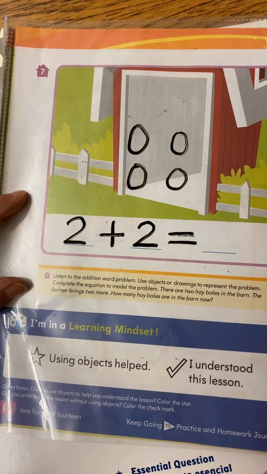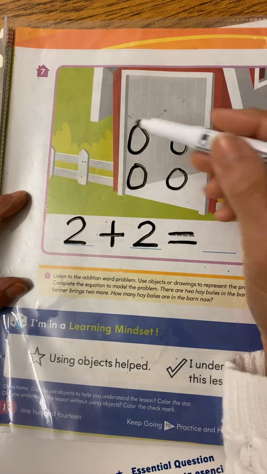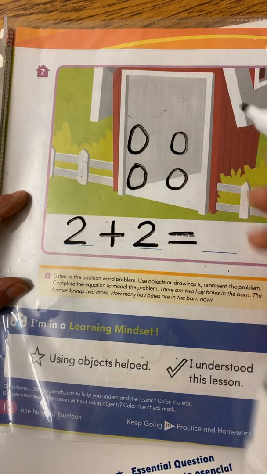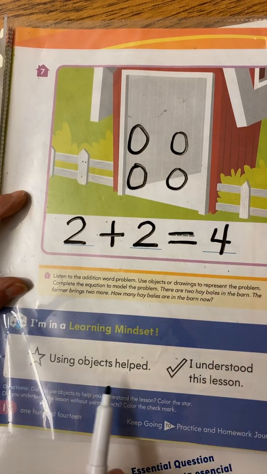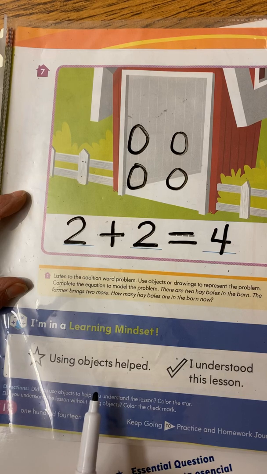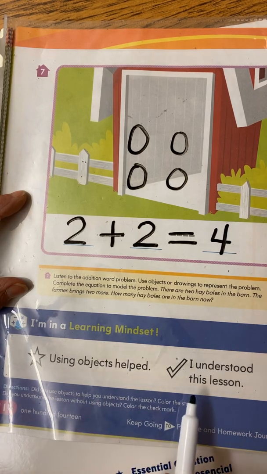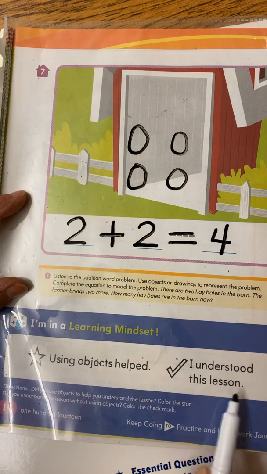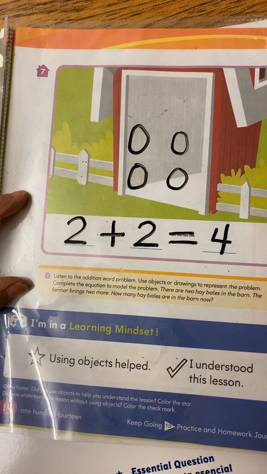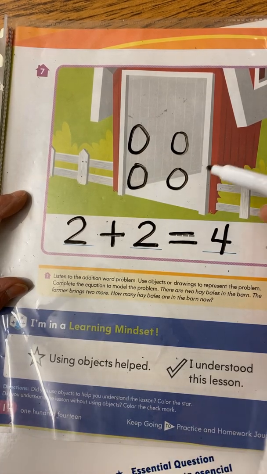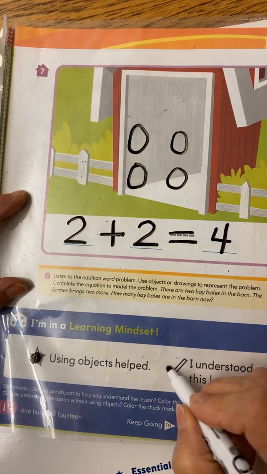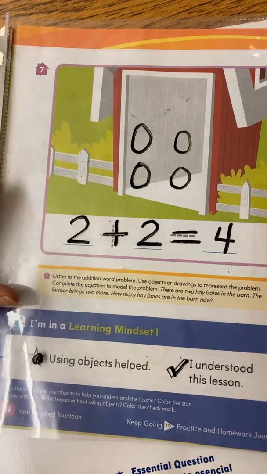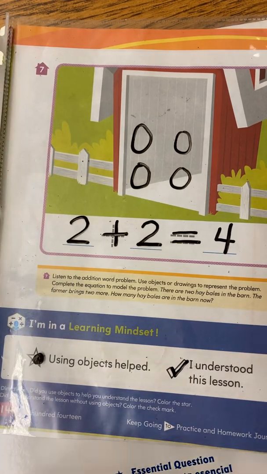How many hay bales are in the barn now? Good job. 4. Did we need blocks or objects for that? No. Did we need a little bit of help? Or did you understand the lesson? You can color either one of those. Using objects, we did draw pictures, so I would say yes, I used objects. And yeah, I do understand it. Even though I had to draw, I understood it also. Good job, boys and girls.